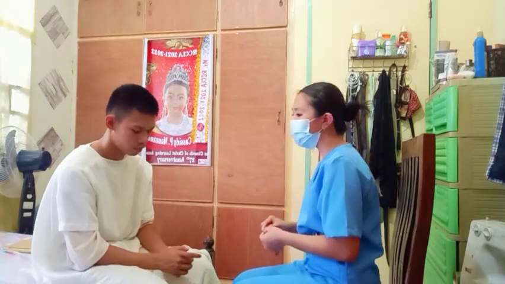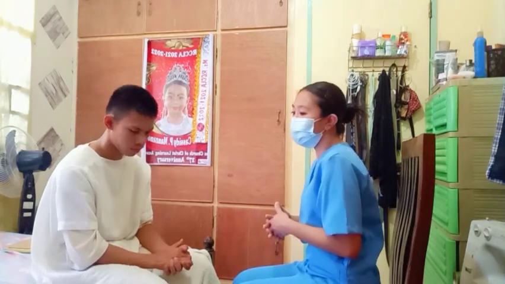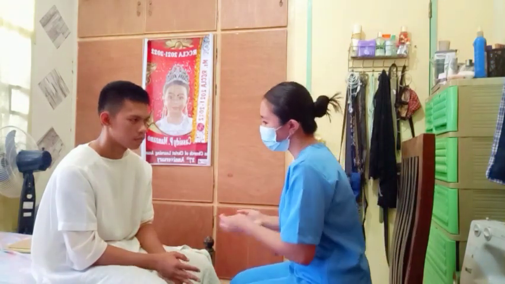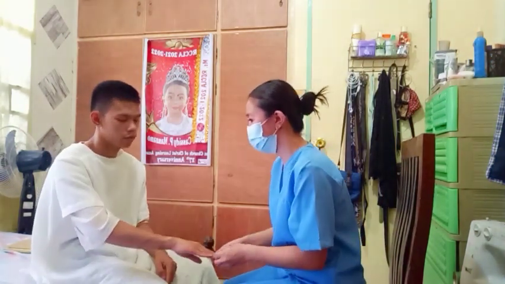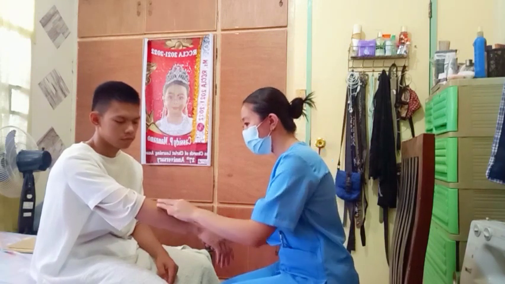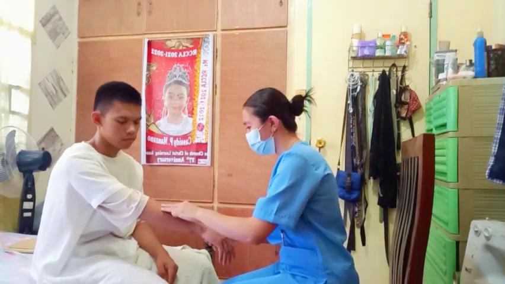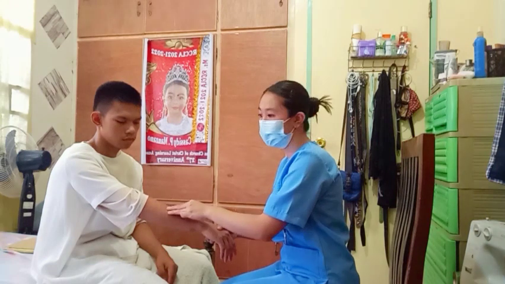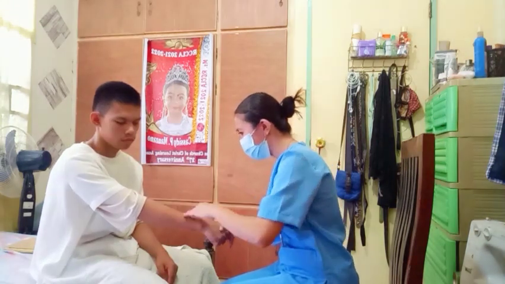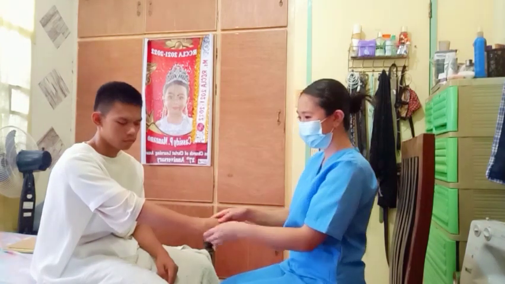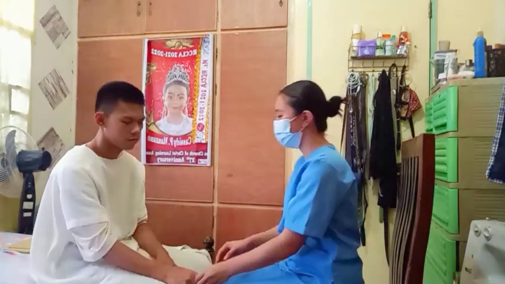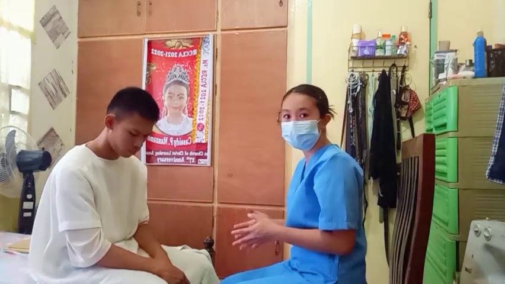The next is to palpate the skin texture, whether it is rough or smooth, using the palmar surface of the three middle fingers. So now, sir, can I touch and palpate your skin to know its texture? Okay. As I am assessing, my client's skin texture is smooth, and that is good. But the client's skin should not be too smooth or too dry because that is a sign of abnormalities.